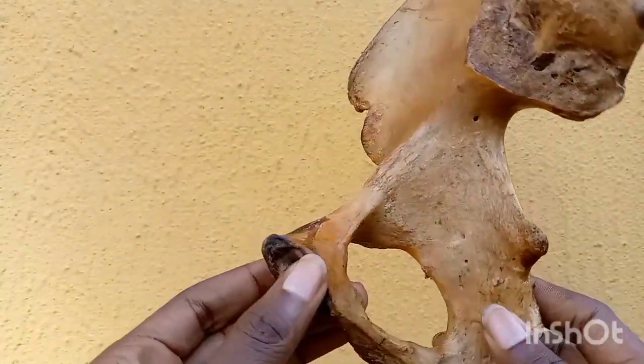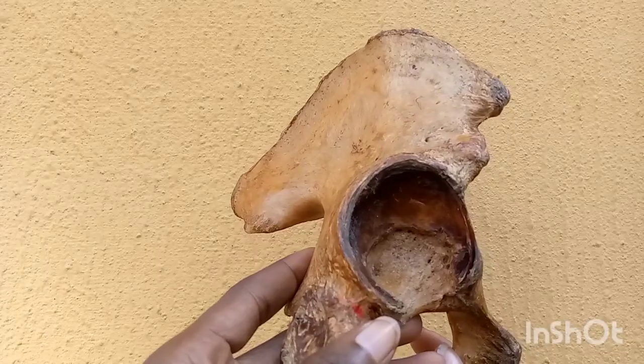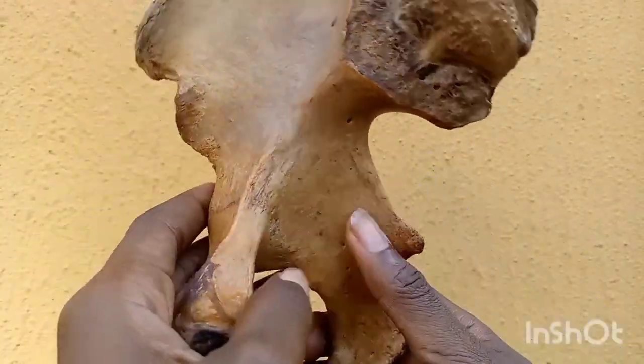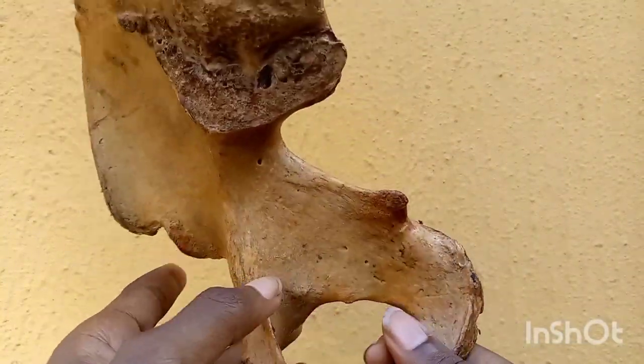Attached to the ischial spine, we have three structures: the sacrospinous ligament, the levator ani, and the coccygeus muscle.